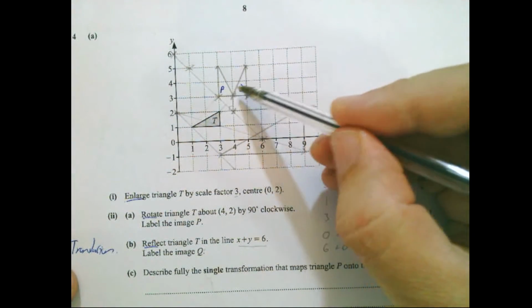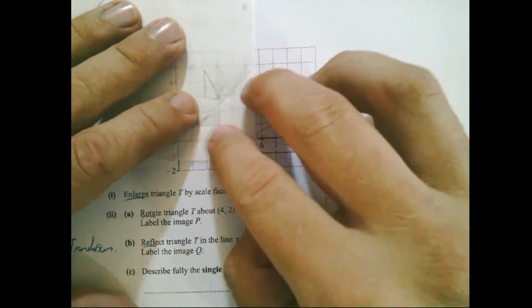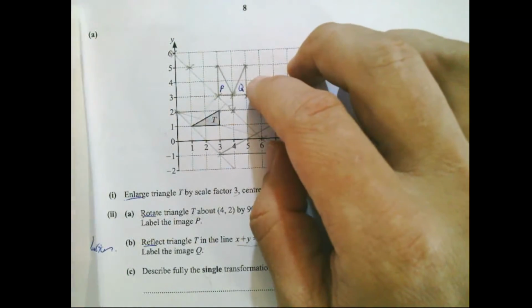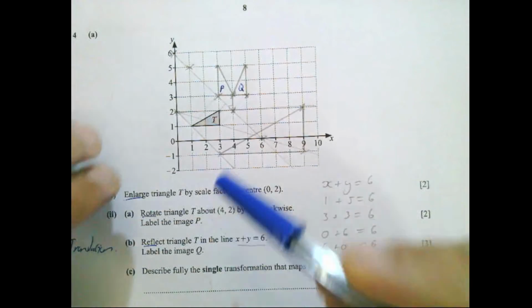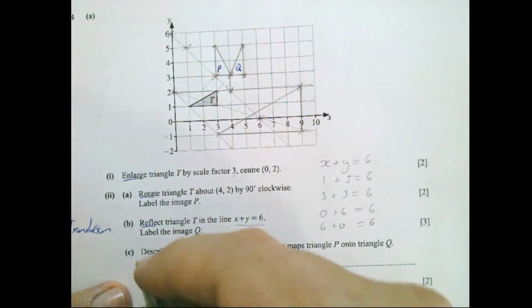Can this be an enlargement? No, it doesn't change size. Can it be a translation? A translation just moves across like this, so nope. Can it be a rotation? Nope, it flips over, just like we flipped that one from there. So it can only be a reflection. So you need to write that down.